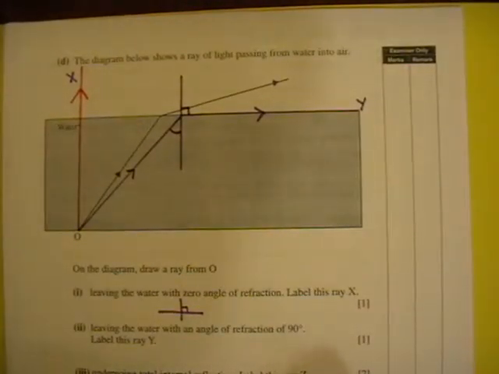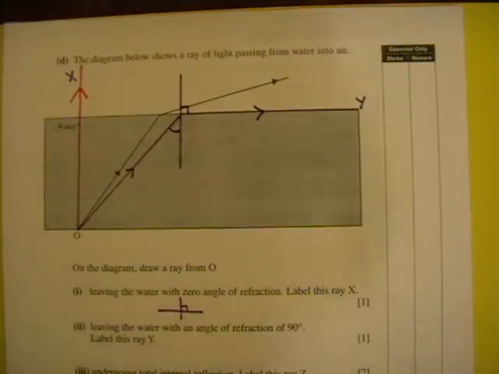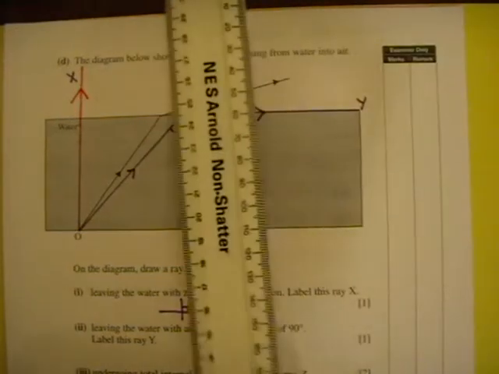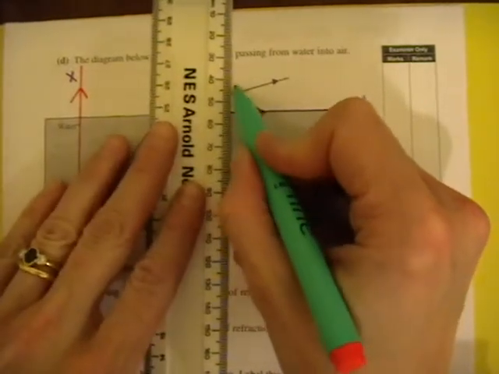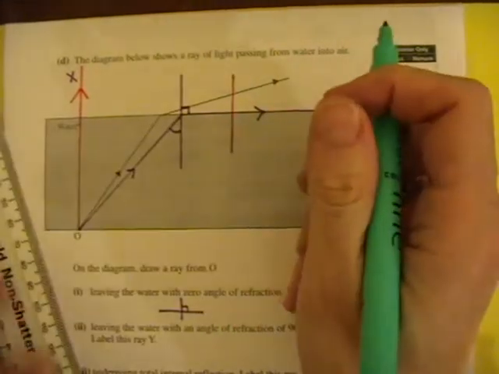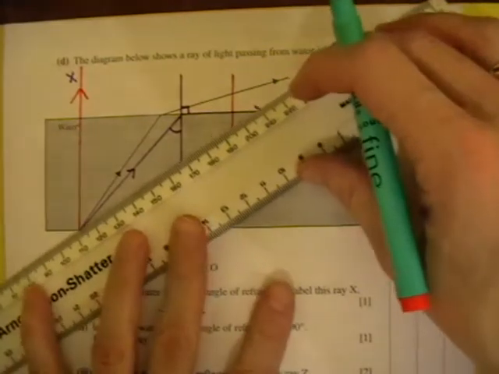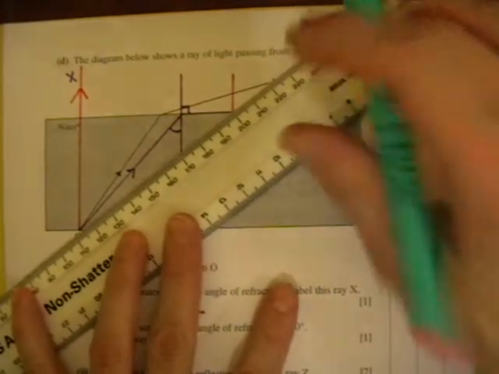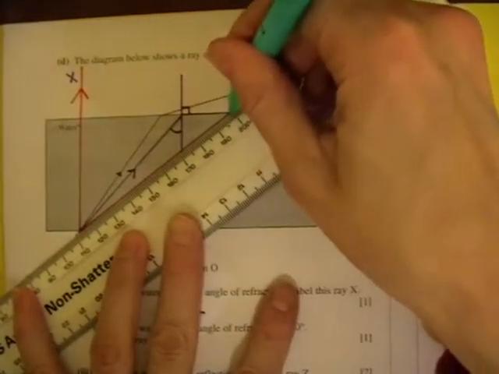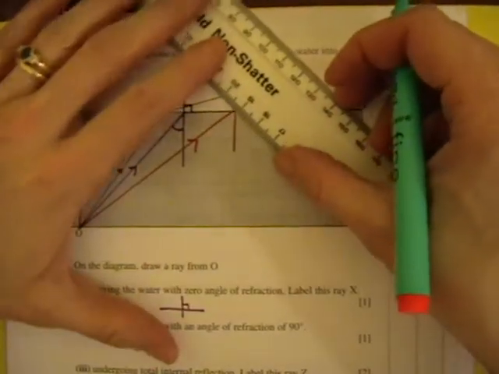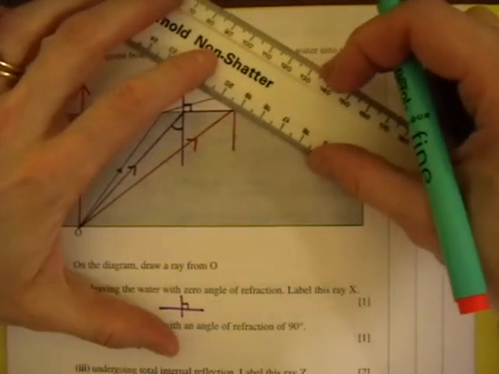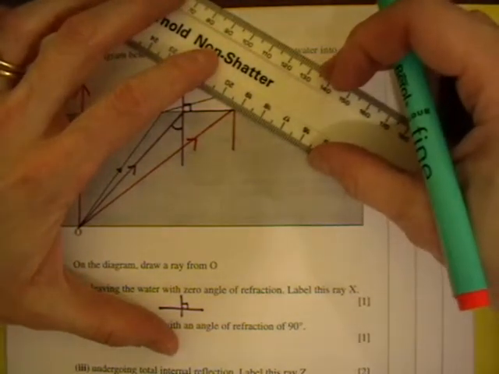Third one, undergoing total internal reflection, label this ray Z. And so what you have to do, and I'll use red again, is make sure that wherever you draw your normal, your angle is bigger than this. So if we move our normal along again and draw a ray here, that's your ingoing ray from O, and then the outgoing has to be roughly the same angle, which is fairly large, say about there.